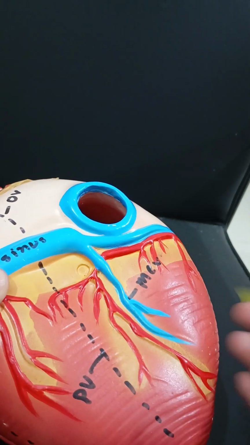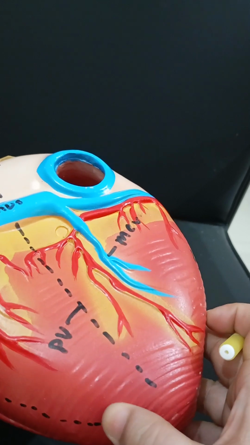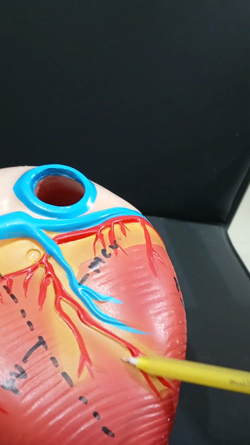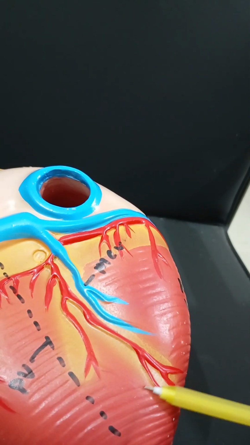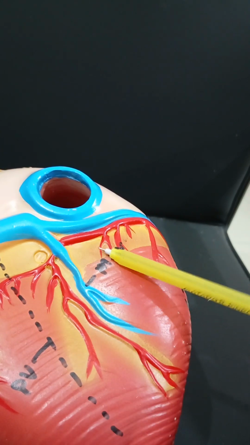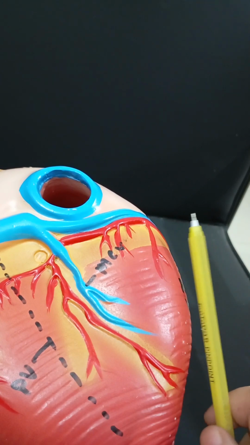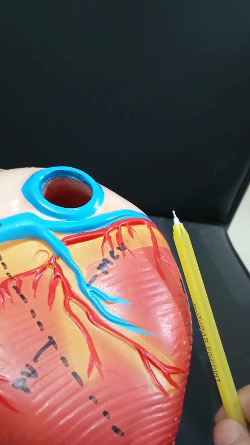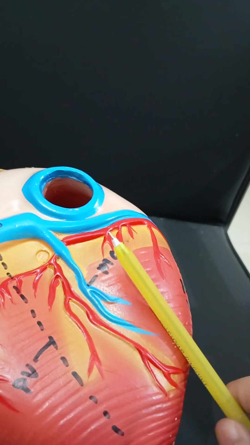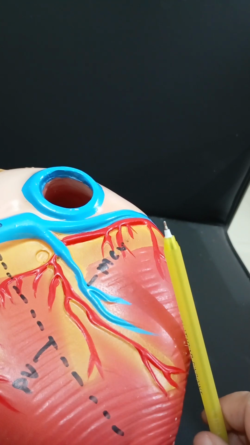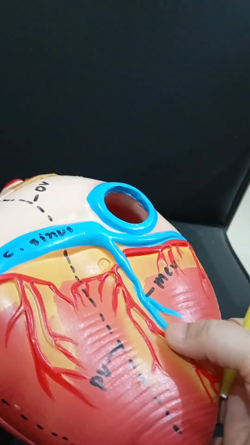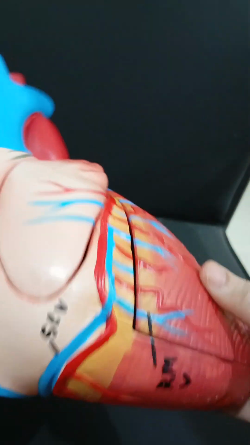In right dominance, what happens if the left coronary artery is blocked? The right coronary artery supplies the posterior 1/3 of the interventricular septum, part of the left ventricle, and most of the right ventricle. So total loss of left ventricular supply and loss of blood supply to the interventricular septum does not occur. So this is all about the blood supply of the coronary arteries.